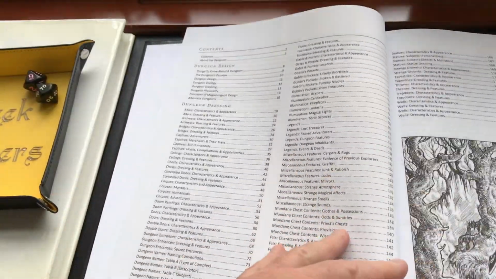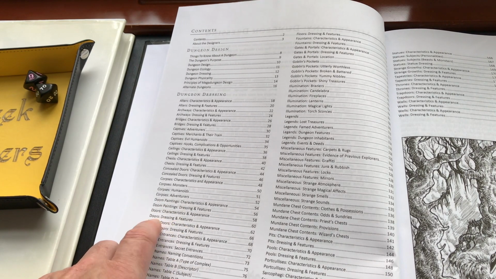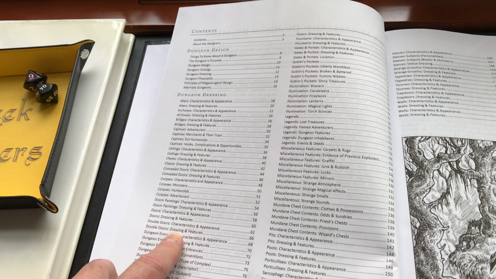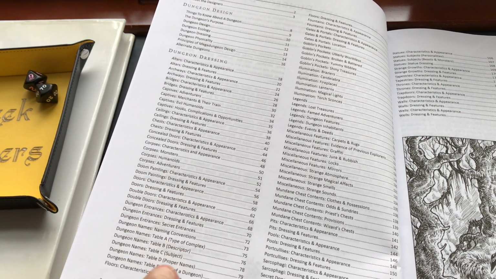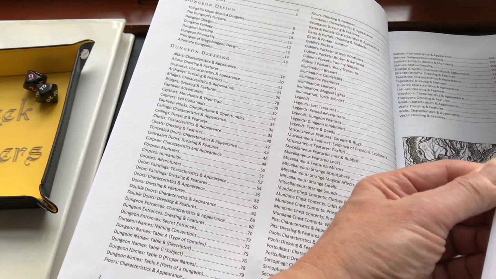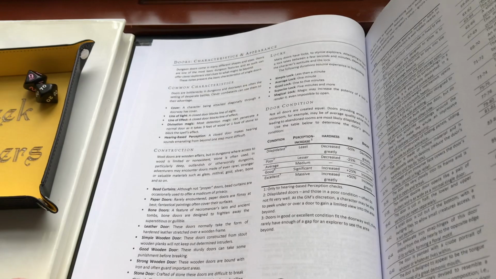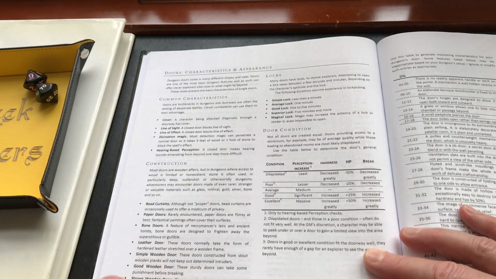We know that it's a stone door. Maybe we'll look and see something else. Door characteristics and appearance. Well, let's do a little more. Door characteristics and appearance, 58. We're going to be walking in here, and it's a stone, so that's nothing perhaps that earth-shattering.